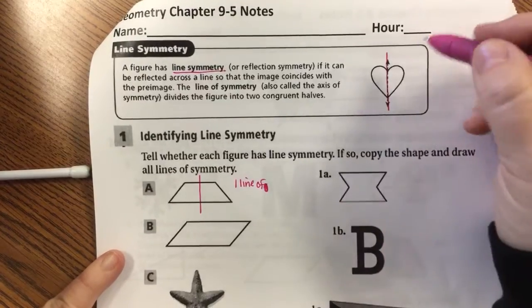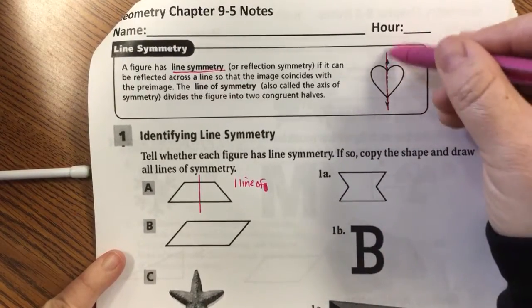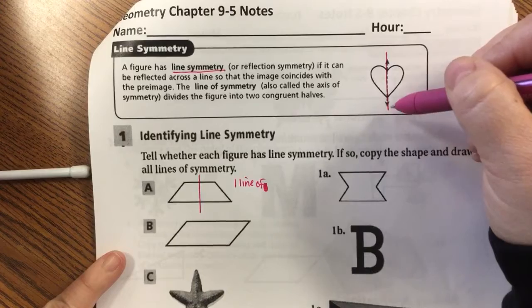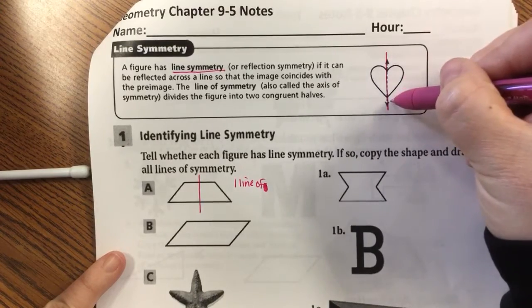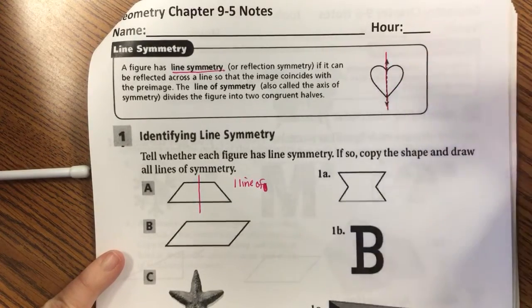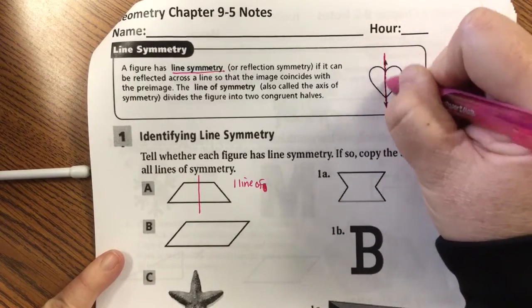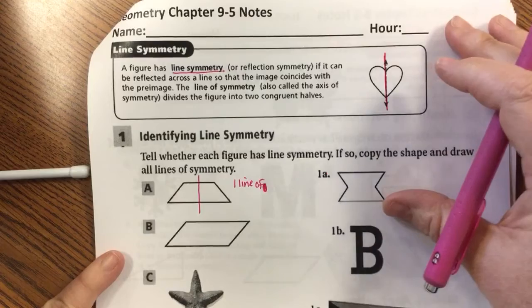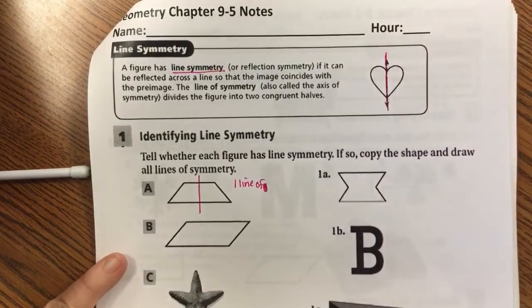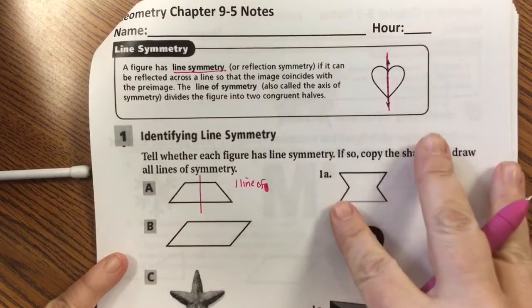So line symmetry, a heart's a really good example. Most of us learn how to make a heart by folding our paper in half and cutting one half of the heart. We open it up and boom, we have the perfect heart. So line symmetry is that line in which we cut an object in half so that it matches up perfectly. Let's look at some of our examples.